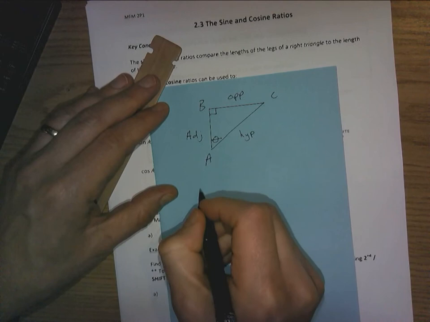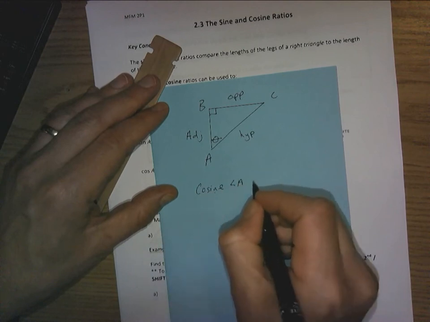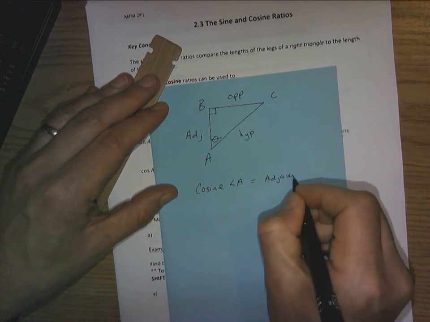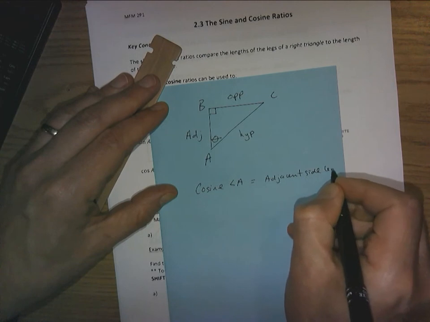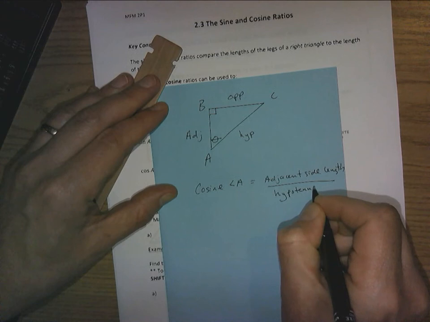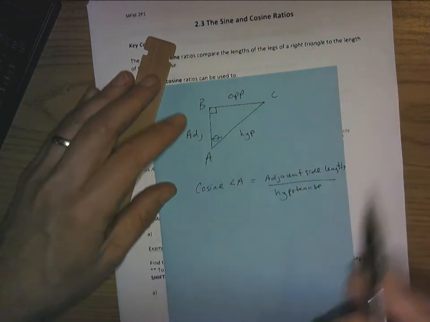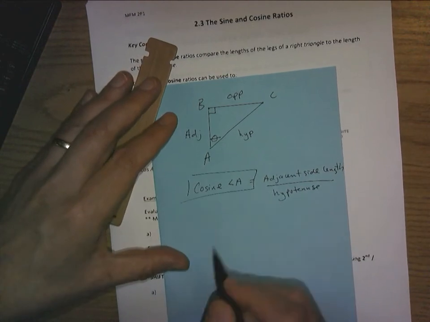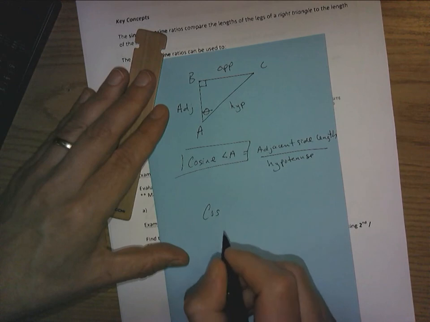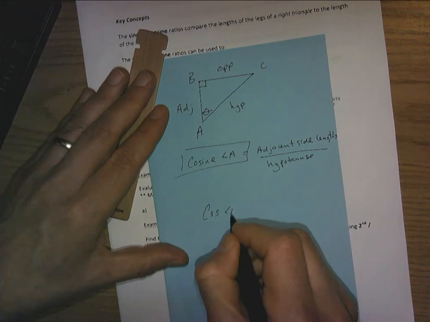And there's a new ratio that we're going to talk about, and it's called cosine of angle A, and it's given by the length of the adjacent side, the adjacent side length, divided by the hypotenuse length. So it's going to be whatever we measure this to be divided by whatever we measure this to be. And that's cosine. Now that's the full name for it. We're going to shorten it because mathematicians like to be lazy. It's going to be cos. Now it stands for cosine. Don't call it cos, it's cos. That's the shortest we can make it.